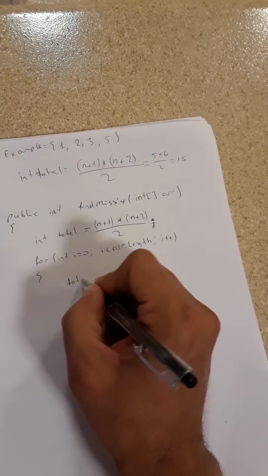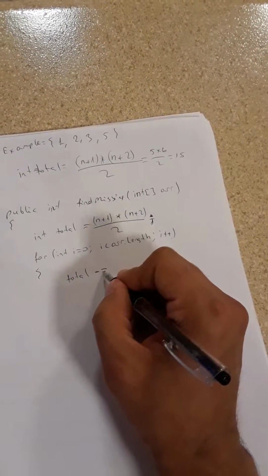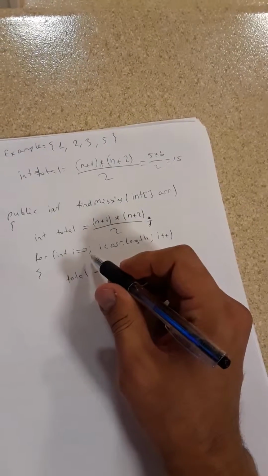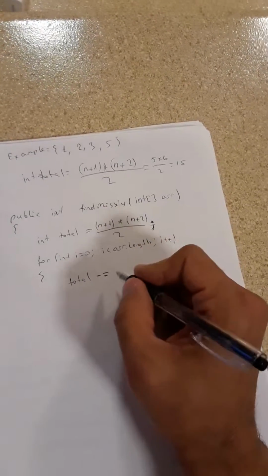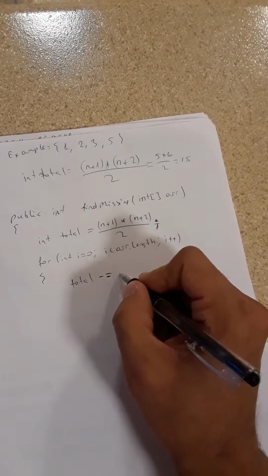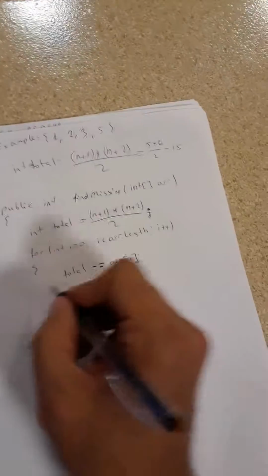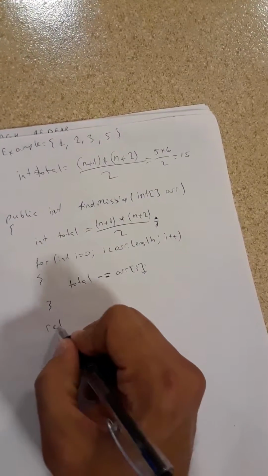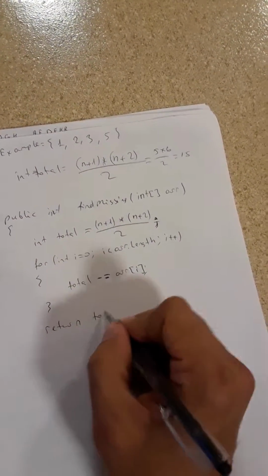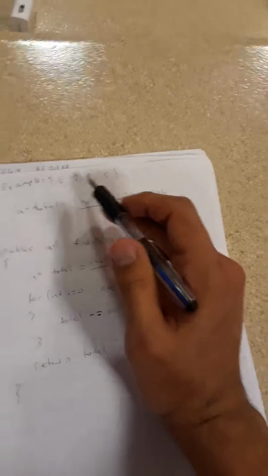So here we can dynamically decrement the elements of the array from our total sum that should be, in the following way, and at the end we'll just return total. Let's test it out on the given example.